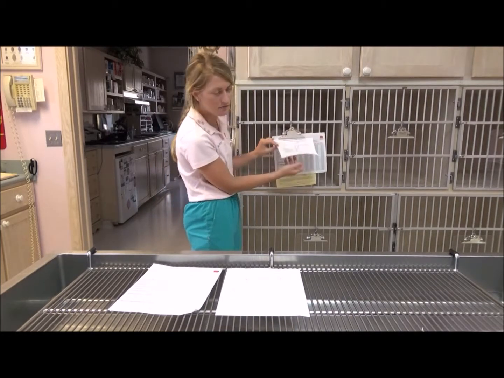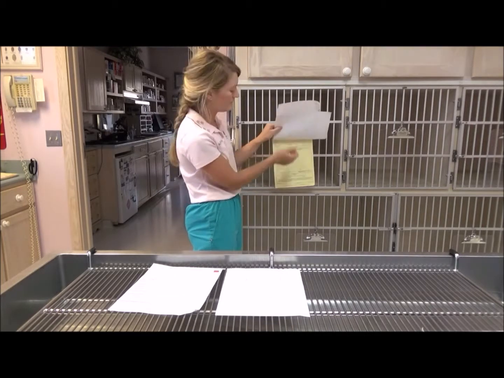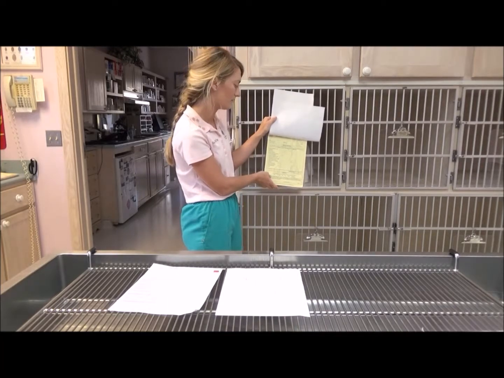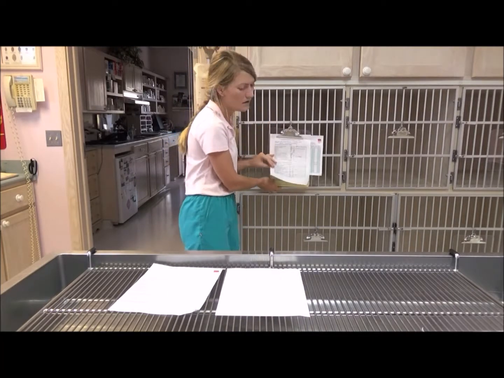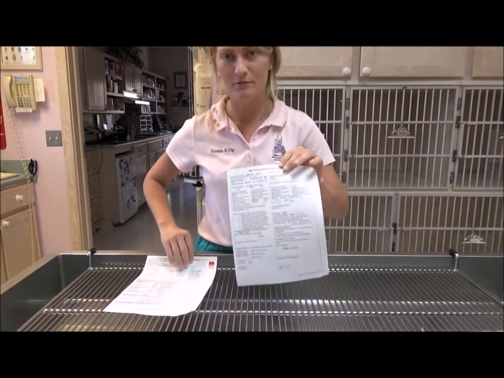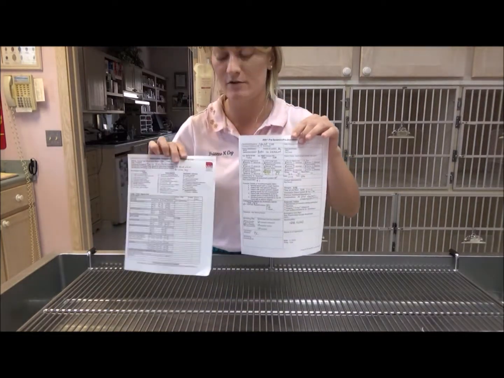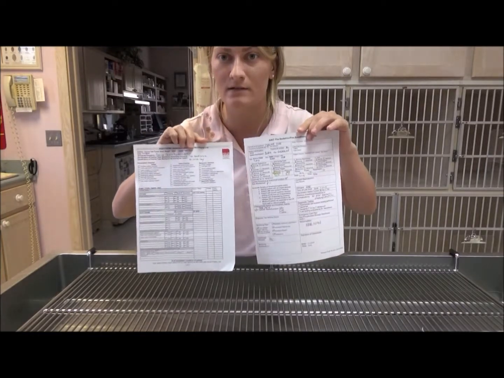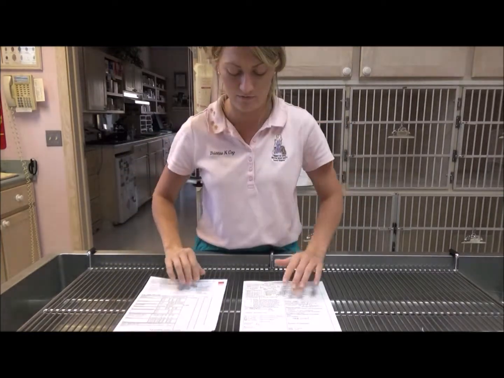Just in case there's any further confusion of the procedure being performed, we do keep a copy of the signed consent form affixed to their clipboard as well. And then also we have 2 additional forms, a pre-sedation anesthetic form and an anesthetic monitoring log that also have check boxes to note whether we verified the procedure to be performed.